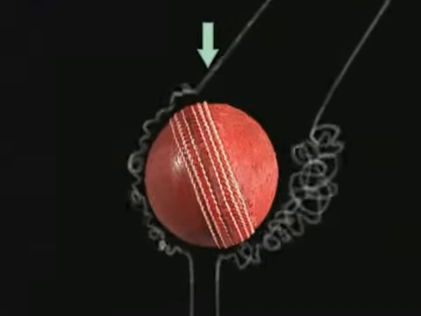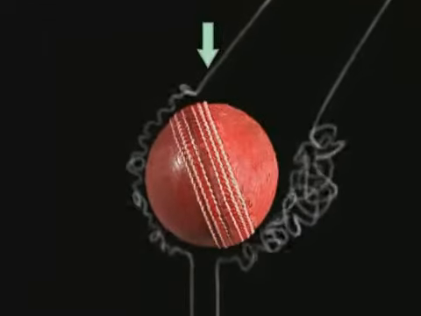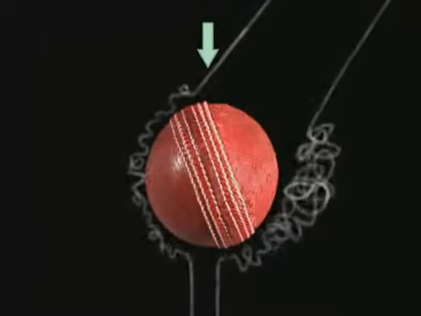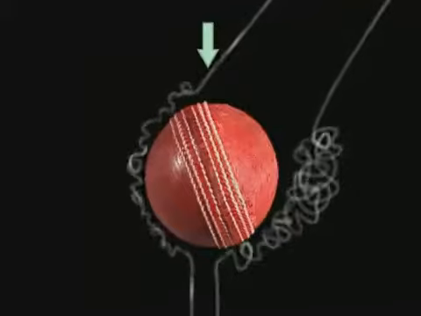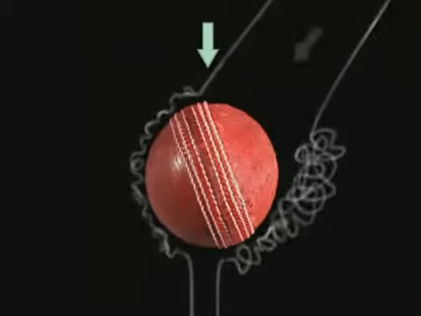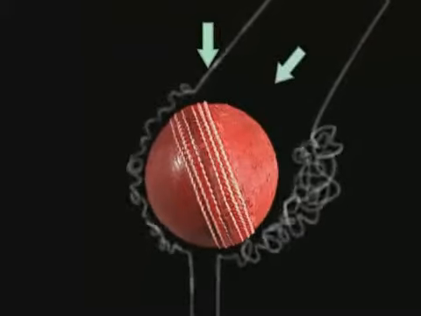The ball is travelling in this direction. Air is turbulent round both sides of the ball, but when it reaches the seam, it's tripped and becomes even thicker. This thick layer peels away from the ball earlier, putting pressure on this side of the ball, so the ball swings to the left.